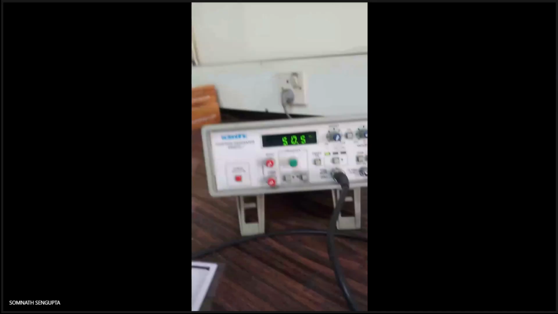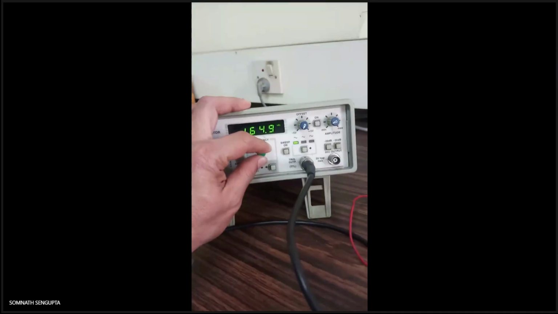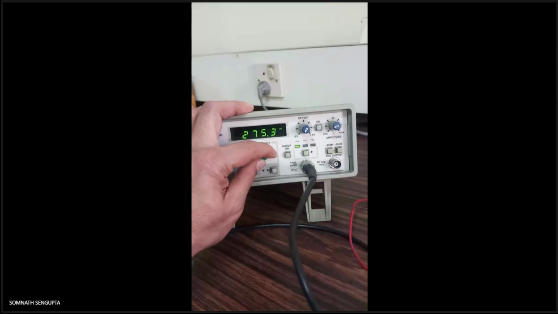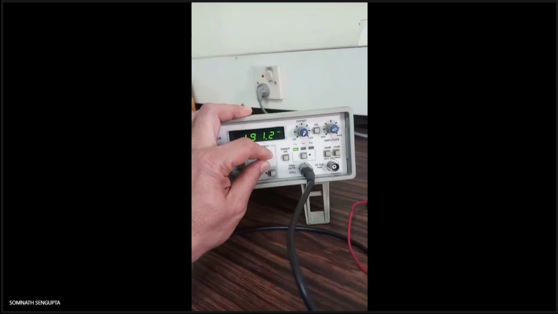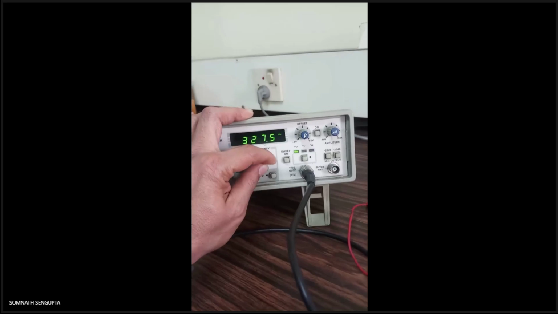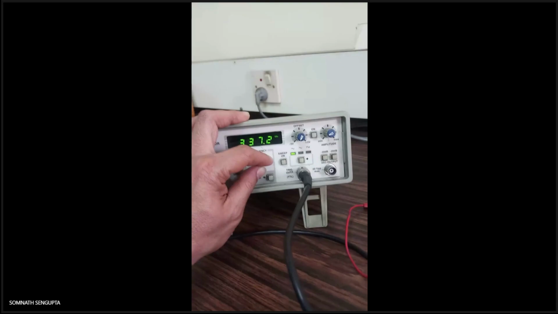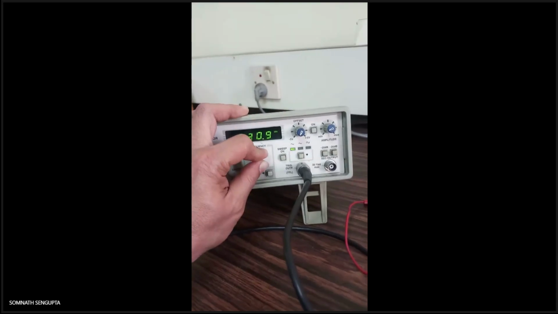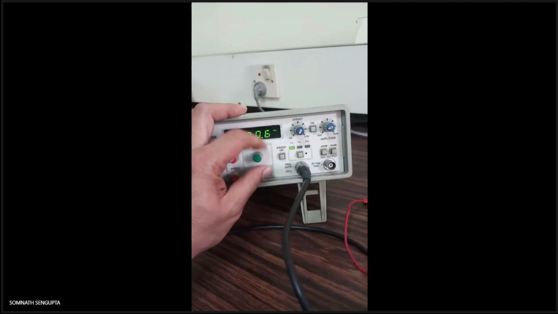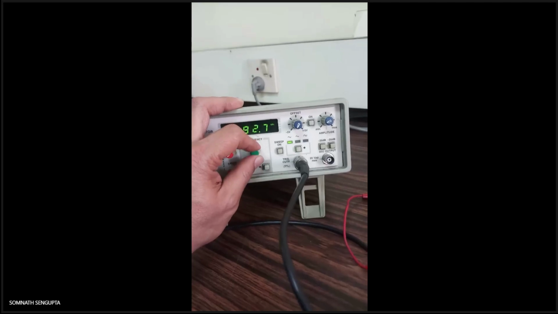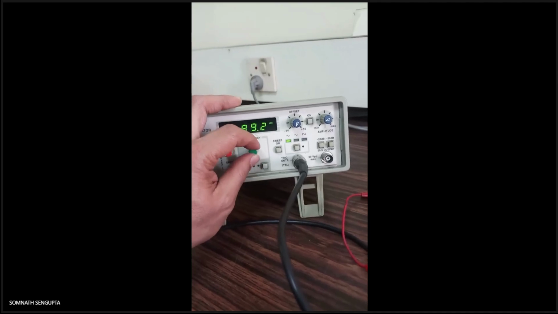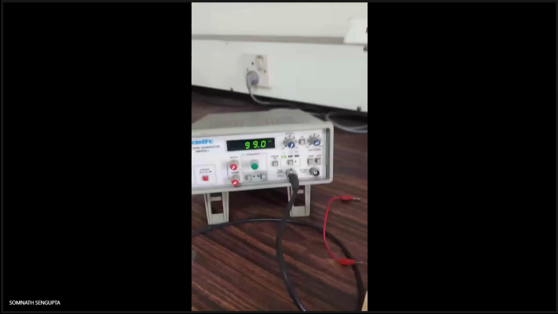The next reading, as I told you, let us keep it at 100 kilohertz. So it is 100 kilohertz.